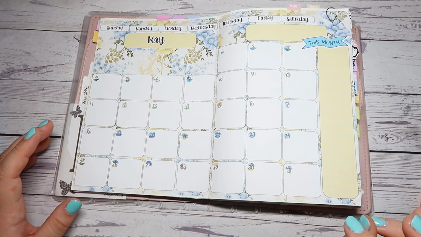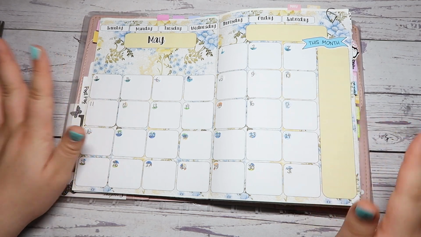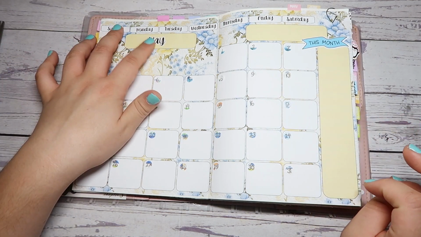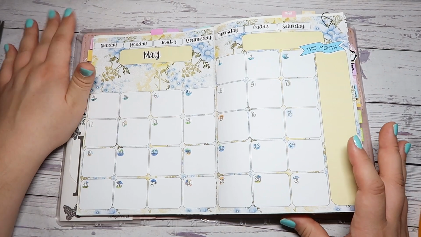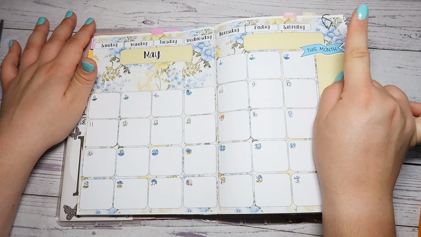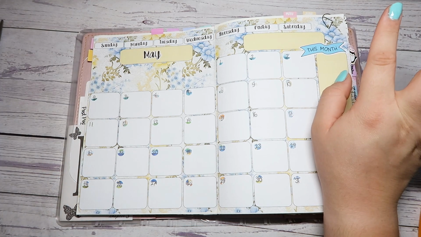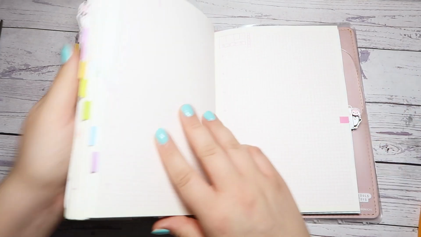All right, so there is the days of the week all filled out. I also put the May script up here, and then something else that I did, wow, words are hard, was add a this month script from Shine Sticker Studio. So there's that. Now we're going to move into our monthly section.